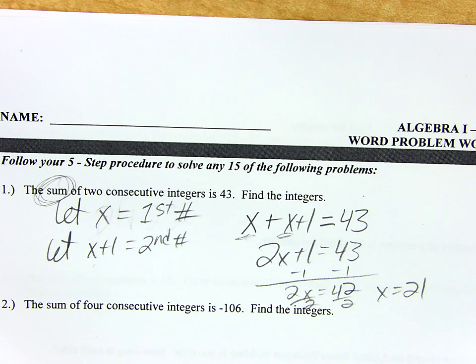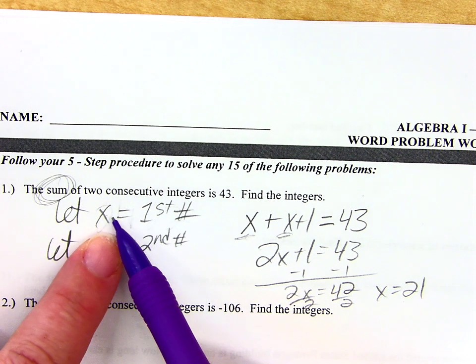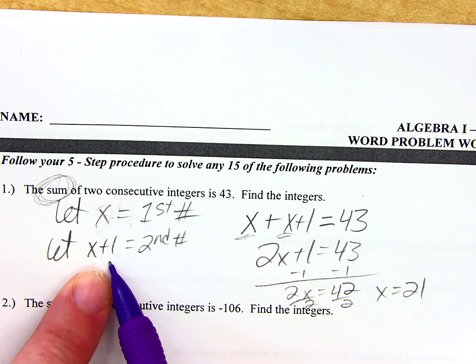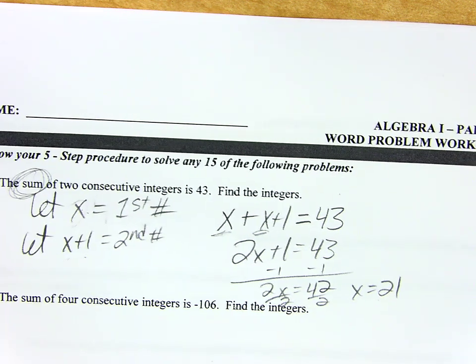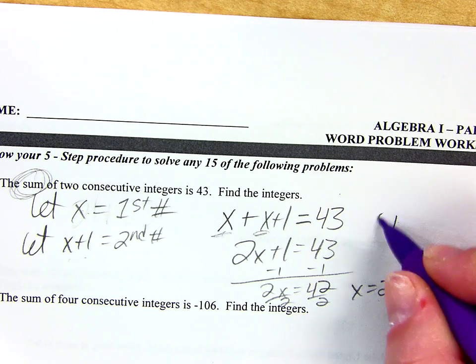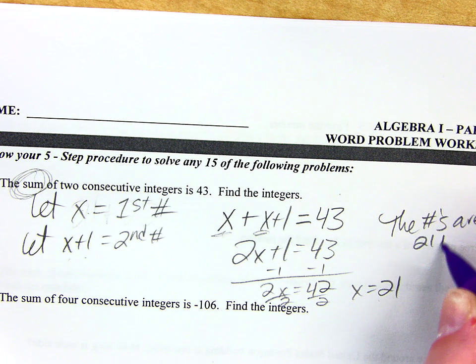Okay, did everybody get that x was 21? Well, so that's my first number, so then my second number must be 21 plus 1, which is just 22. So there's my two numbers. You know, for a word problem, you're going to give your answer as a little sentence, so you just tell me the numbers are 21 and 22.